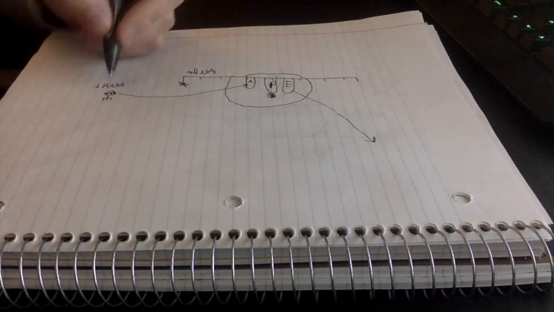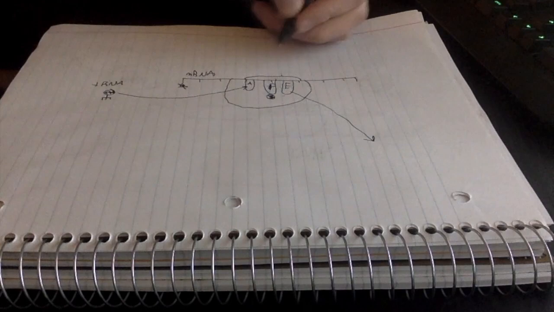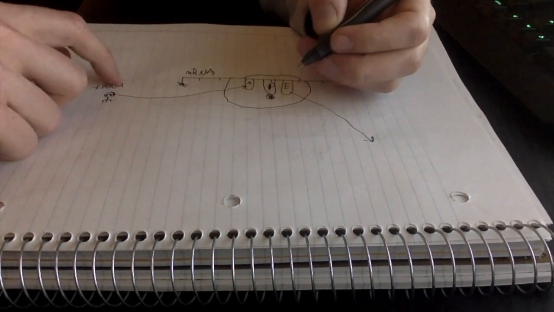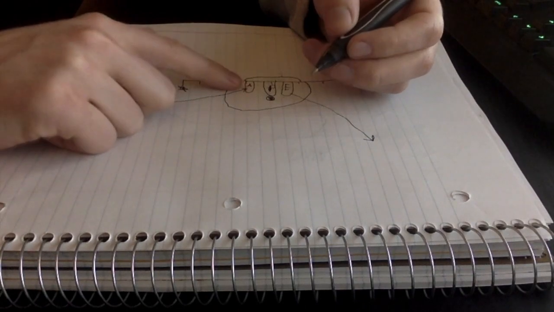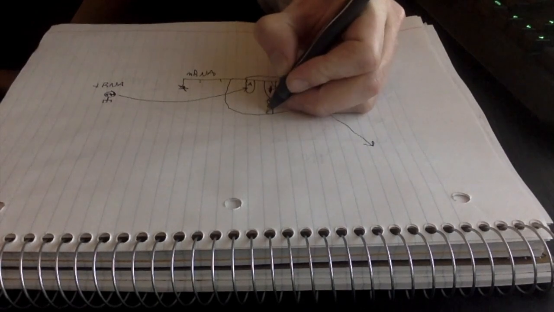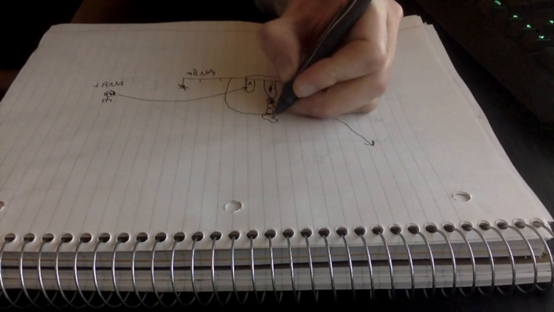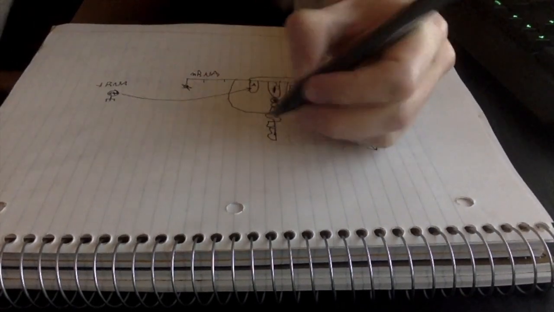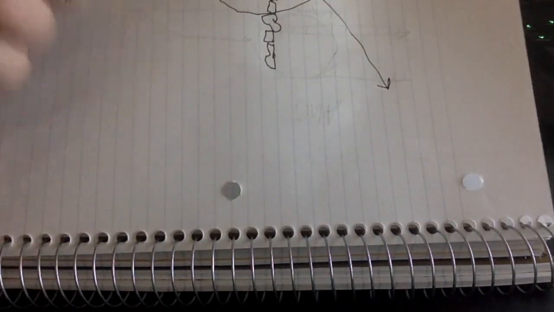As this process continues onwards, and more and more tRNAs come and pair with the mRNA, more and more amino acids are going to be added on, forming a long chain-like structure right here.